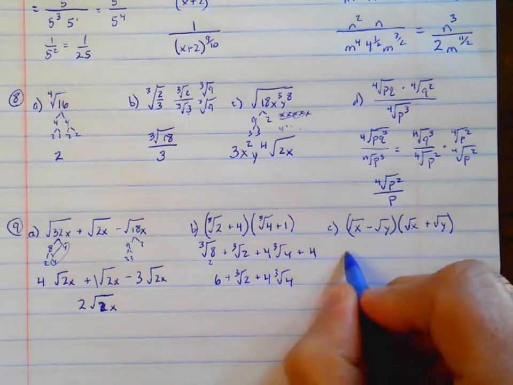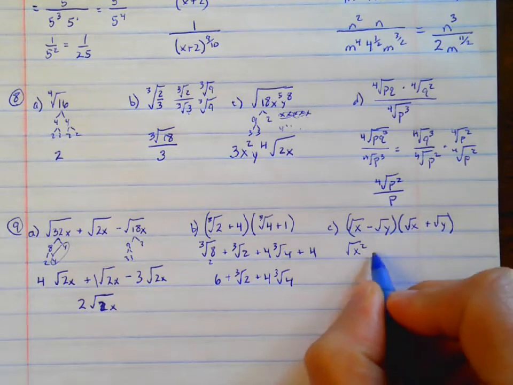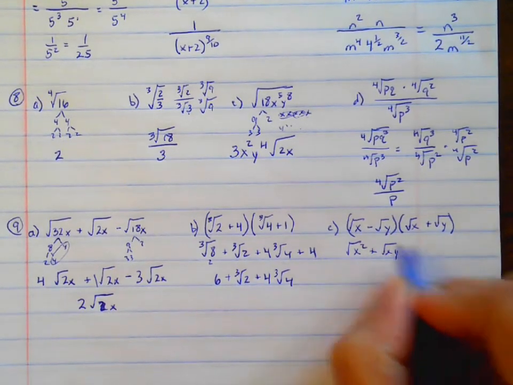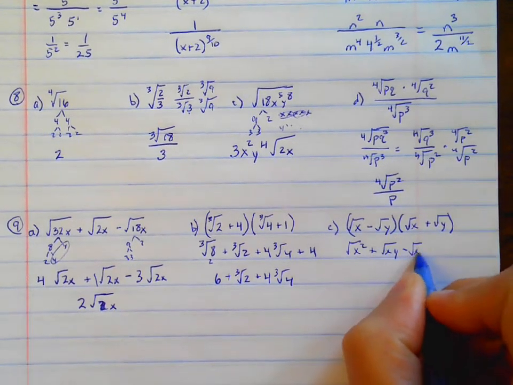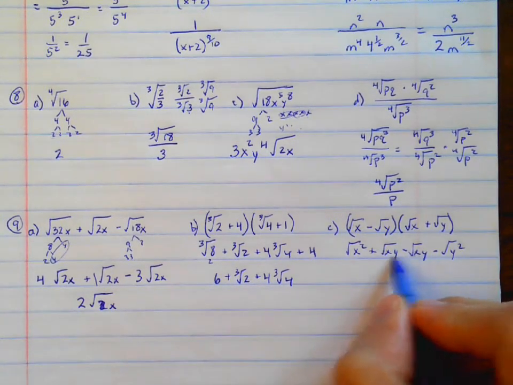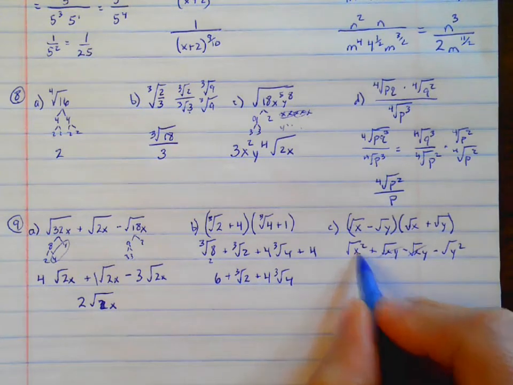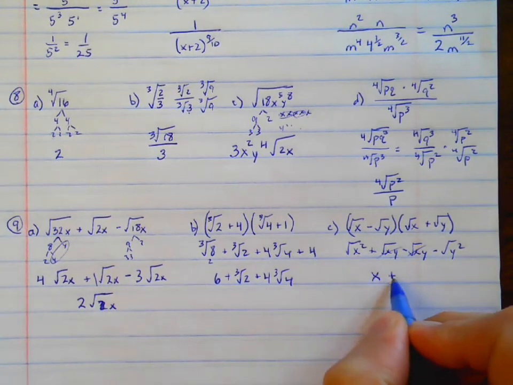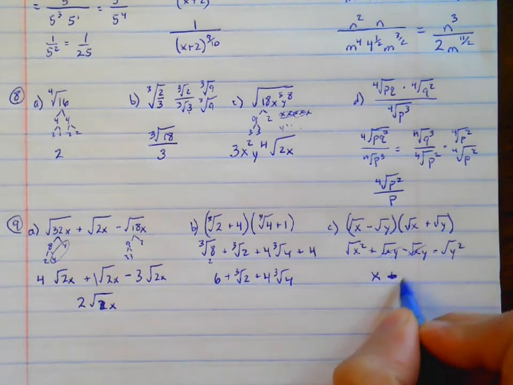Multiply, x times x is the square root of x squared, plus the square root of xy, minus the square root of xy, minus the square root of y squared. So these two middle terms cancel. I have x, not plus, but minus y.